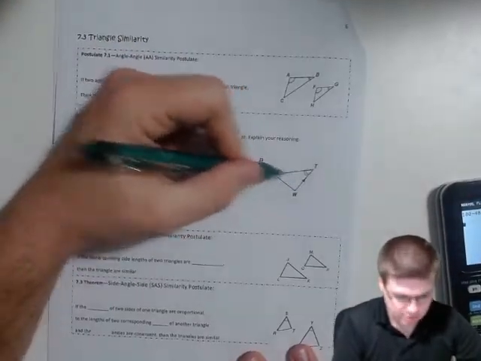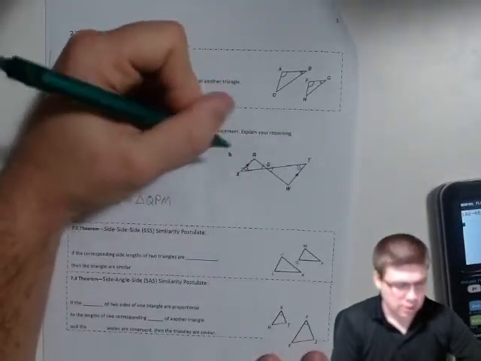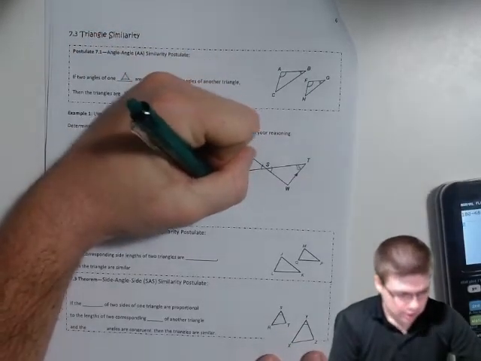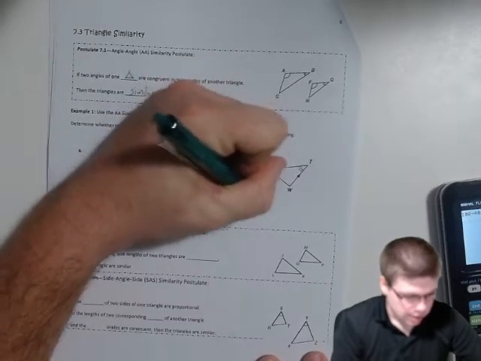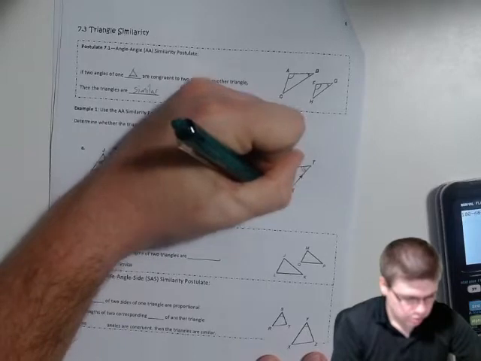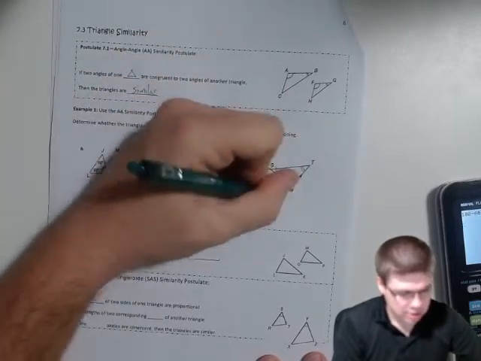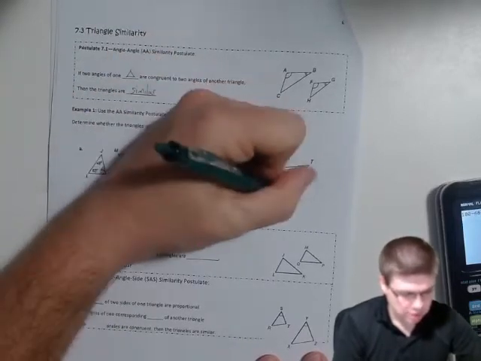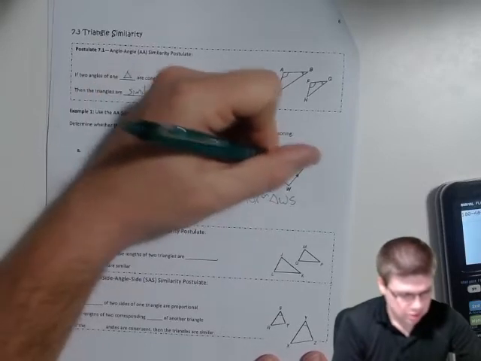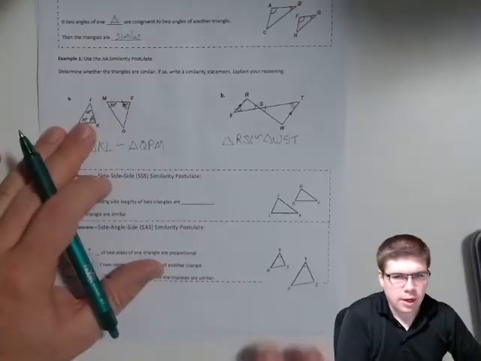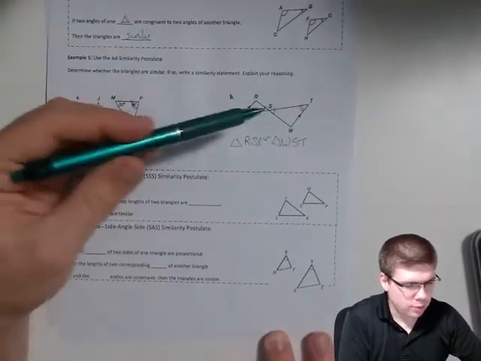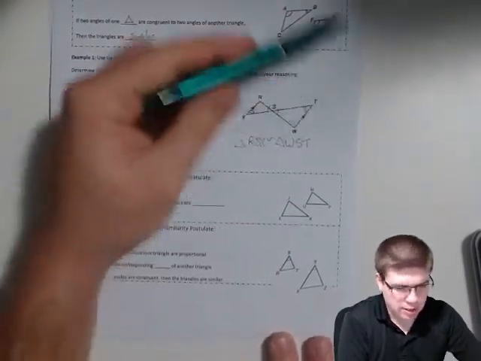Notice they're not the same size, they have the same angles. So we can do triangle, and then I'll start with R, I guess. RSX is similar to triangle, and then R corresponds to W, S corresponds to S, and X corresponds to T. All right, so that's one way of showing that we have similar triangles with just angles.